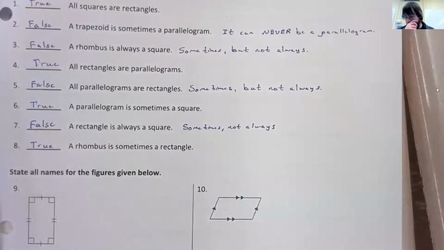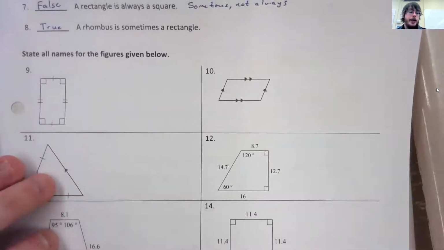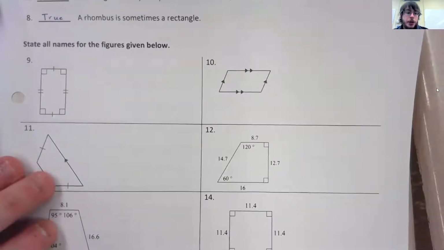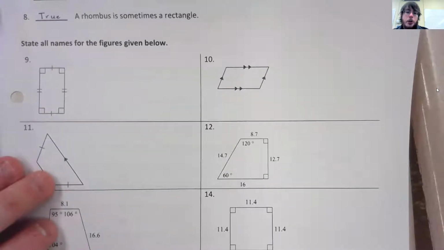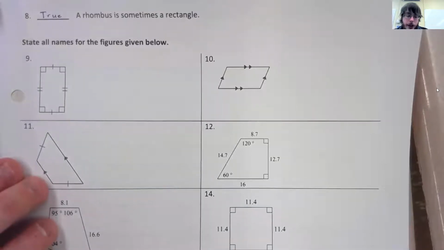These next examples here are classifying the quadrilaterals. And what it wants us to do is state all names for the figures given below. Okay, so state all names for the figures. So if it's, for example, a parallelogram, then that also means it's a quadrilateral. So you would write both of those names down. Okay. If it's a square, it would also be a rhombus, rectangle, parallelogram, and quadrilateral. So write all those down.